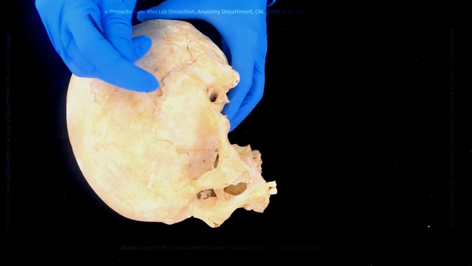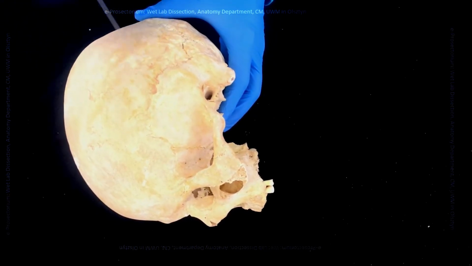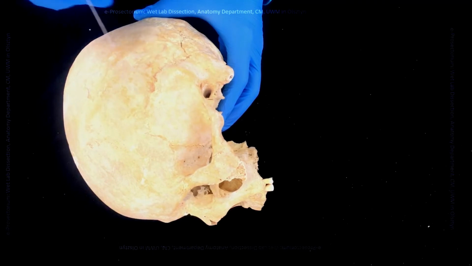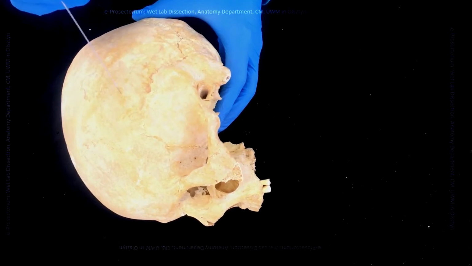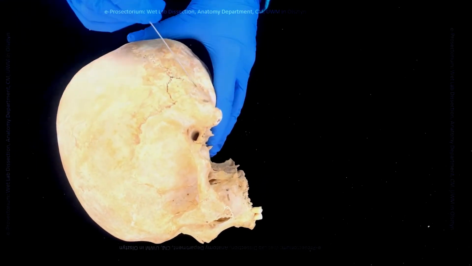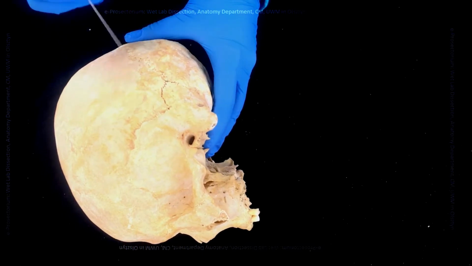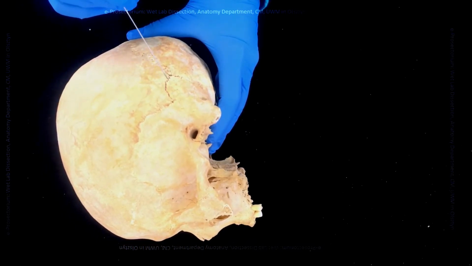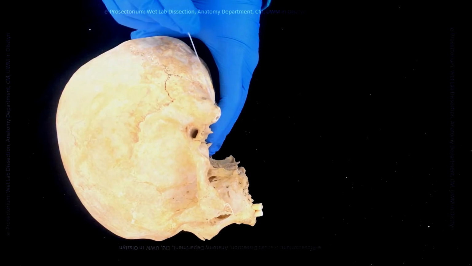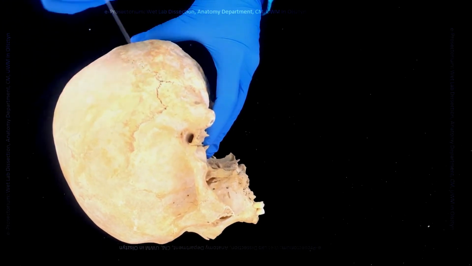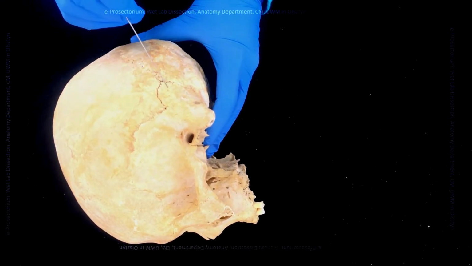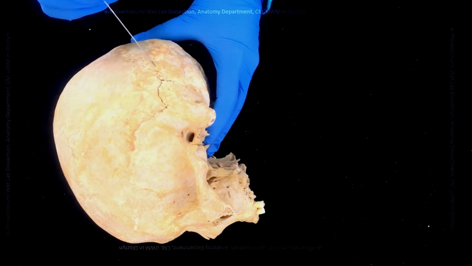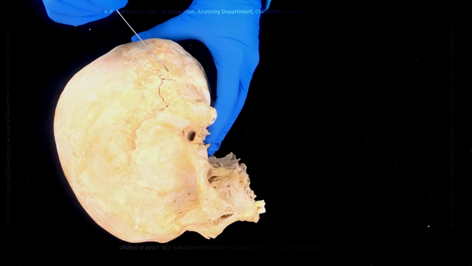Here we have the squamous suture. It divides the temporal bone from the parietal bone. We can also see the occipitomastoid suture and the parietomastoid suture. Here is the mastoid process. Here, we can see the asterion, which is the location of the junction of the occipital bone, the parietal bone, and the temporal bone.